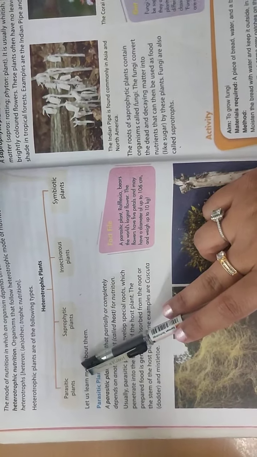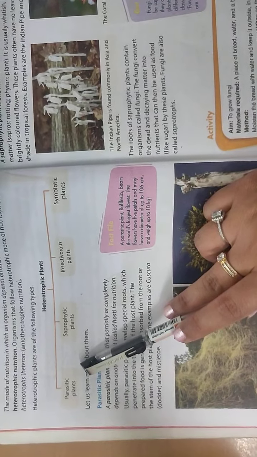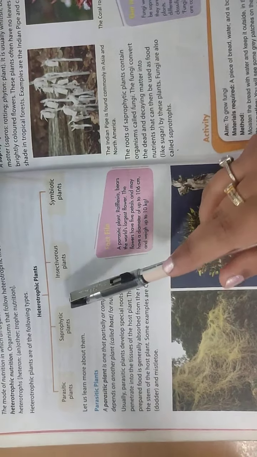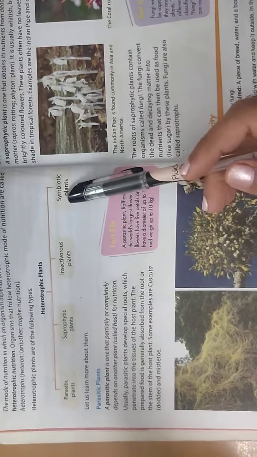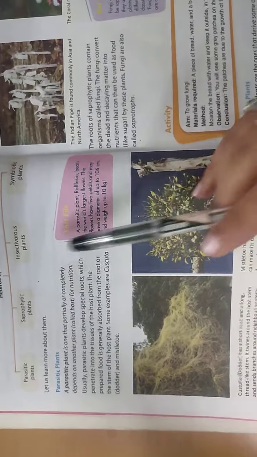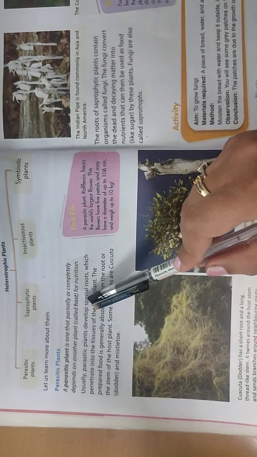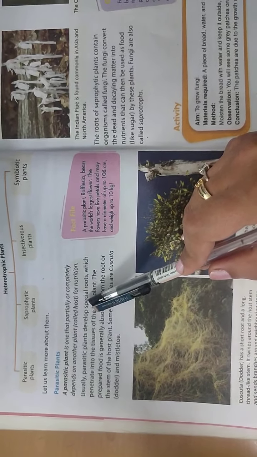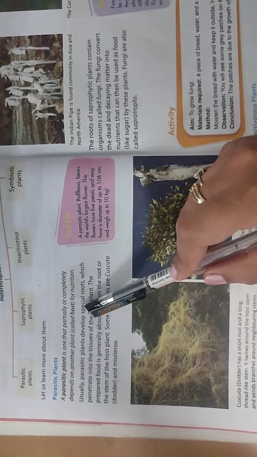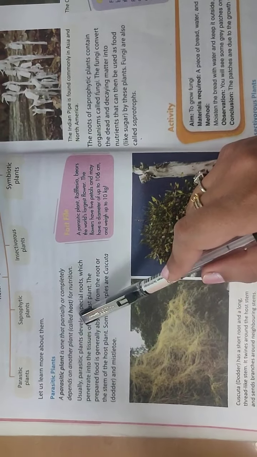Thus, they depend upon another plant for extra water, minerals and nutrients. There are four types of heterotrophic plants. One is the parasitic, second is the saprophytic, third is the insectivorous, fourth is the symbiotic plant. Let us discuss the parasitic plant. Parasitic plants are those plants that partially or completely depend upon another plant for food. That other plant is known as the host.